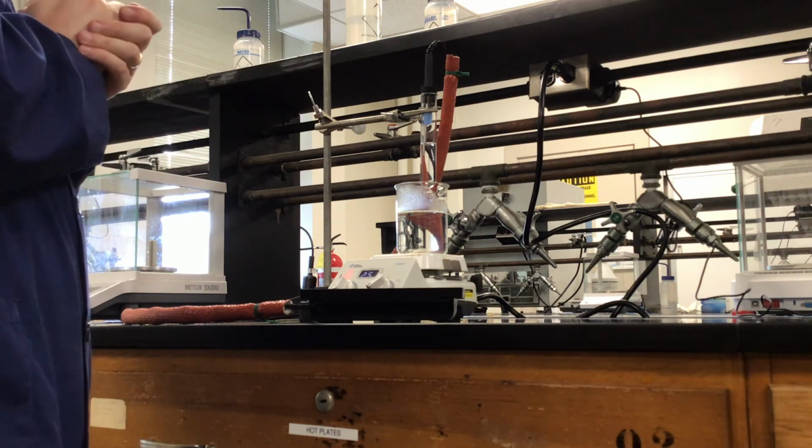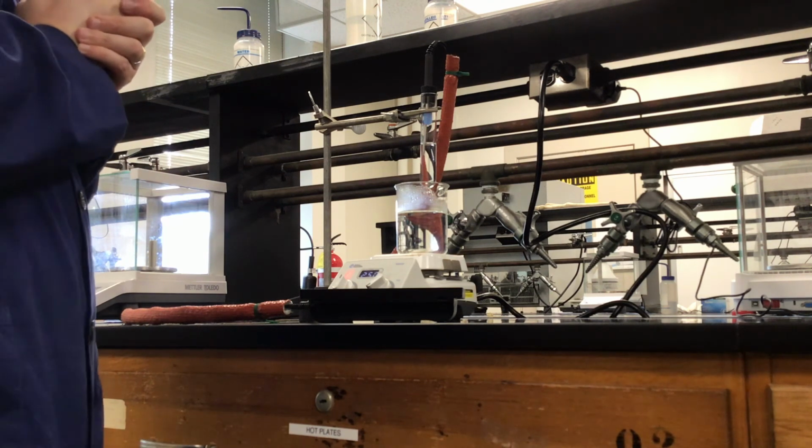It's actually not too bad. Once you get it set up and going, it's pretty easy to run a couple quick trials for what we want to measure.